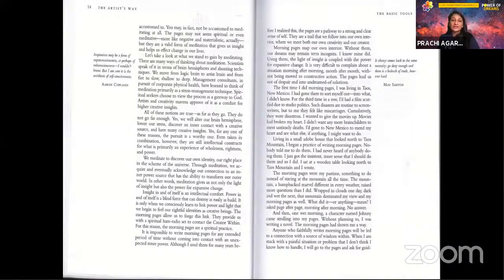We meditate to discover our own identity, our right place in the scheme of the universe. Through meditation, we acquire and eventually acknowledge a connection to an inner power source that has the ability to transform our outer world. In other words, meditation gives us not only the light of insight, but also the power for expansive changes. Insight in and of itself is an intellectual comfort. Power in and of itself is a blind force that can destroy as easily as build. It is only when we consciously learn to link power and light that we begin to feel our rightful identities as creative beings. So please underline this particular line, it's very important.